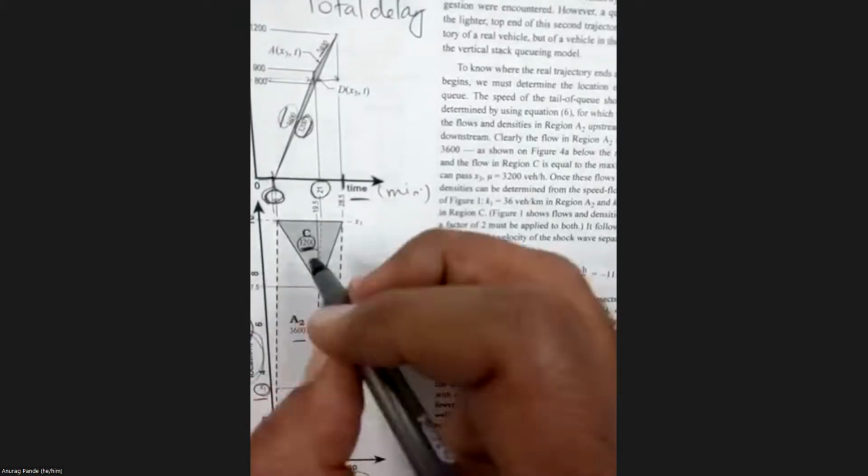But this is very interesting because I know the flow rate. This is the flow rate X naught plus the flow that comes from the ramp. I got 3,600 over here. That's wonderful because it's less than 4,000. So everybody can move at 100 kilometers an hour.